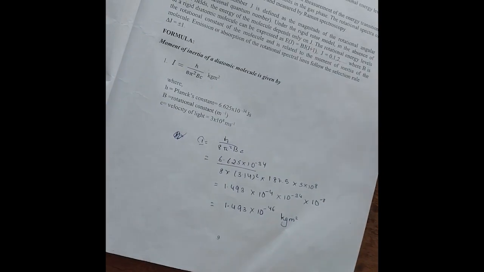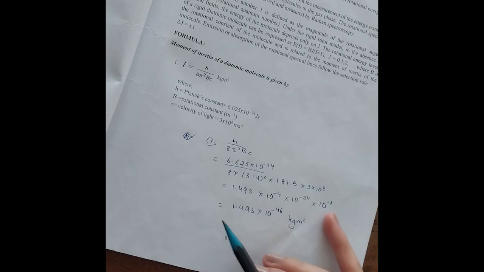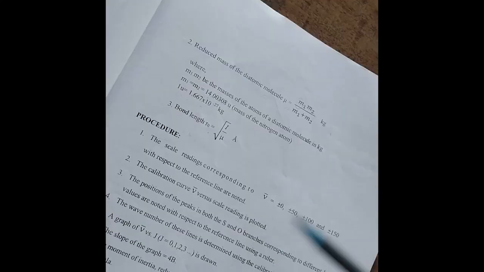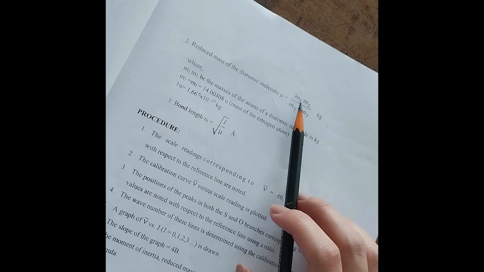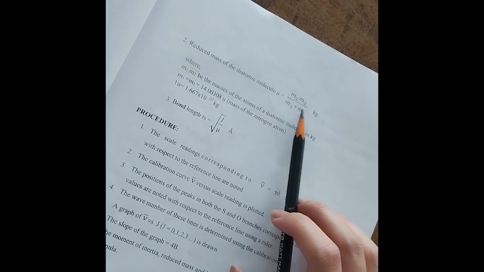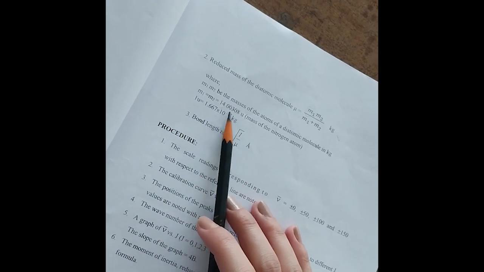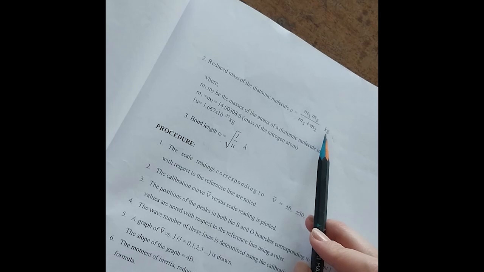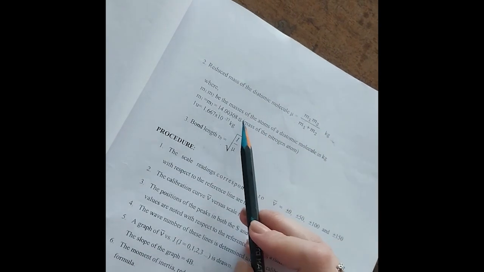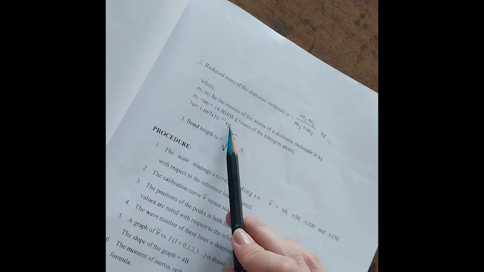Like I said in the beginning, you substitute the value of B here, and then you get the value of the moment of inertia. The next part of the experiment is to first find the reduced mass, which is given by M1 M2 by M1 plus M2 kg. Since we are dealing with nitrogen, M1 equals M2 equals 14.00308 U. Since it's given in U, we need to first convert it into kgs. So we multiply it with 1.667 into 10 to the power minus 27 kg, and then put it in the formula.